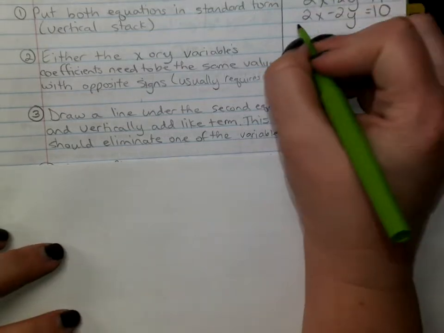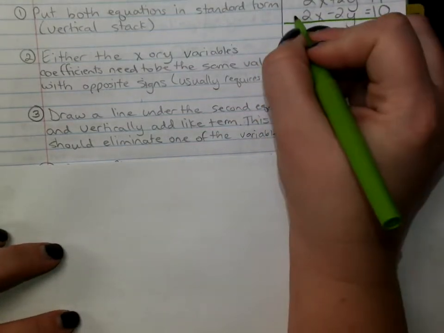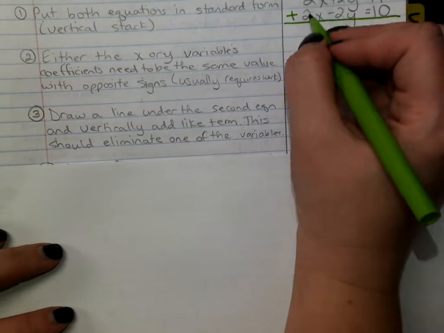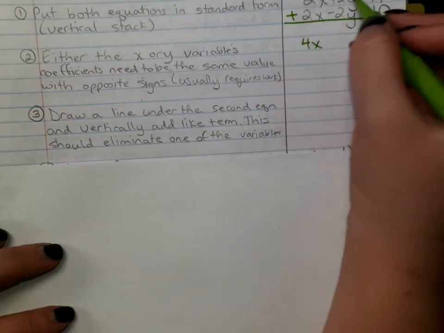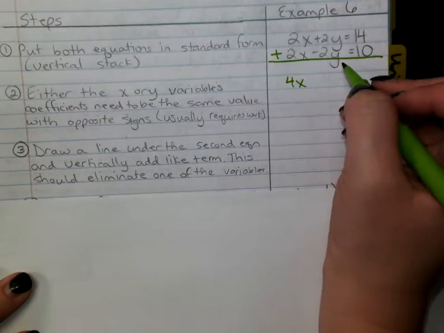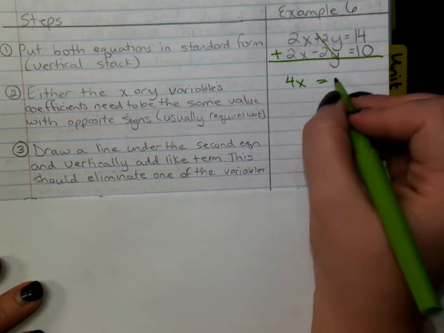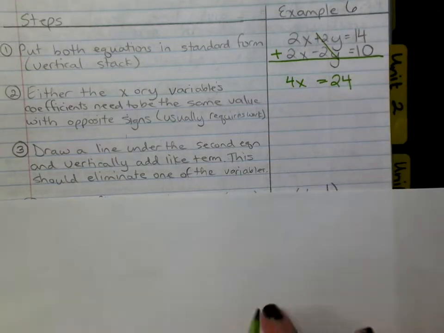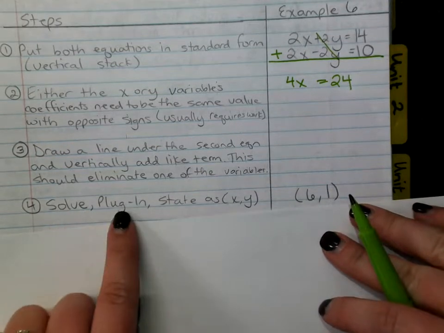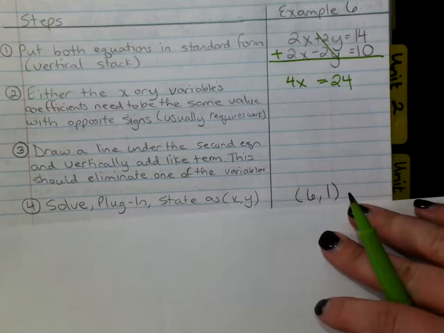So this is kind of awkward if you haven't done it before. You draw a line under the equations and you vertically add them together. So 2x plus 2x is 4x. Positive 2y and negative 2y eliminate. And then 14 plus 10 is 24. So it's a very weird way to combine equations. But if you add them vertically and the numbers are lined up correctly, this should eliminate one of the variables. From here, you solve it, you plug in, and you state it as an ordered pair, just like before.